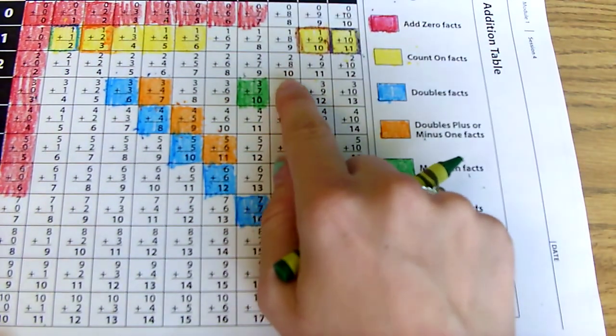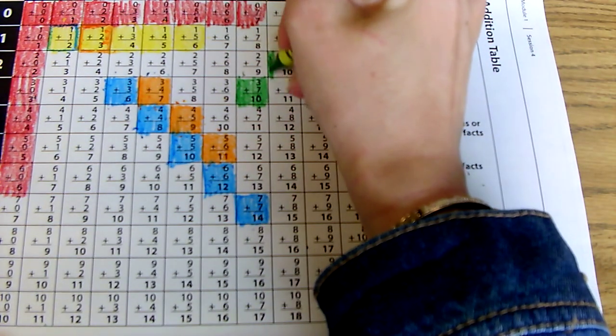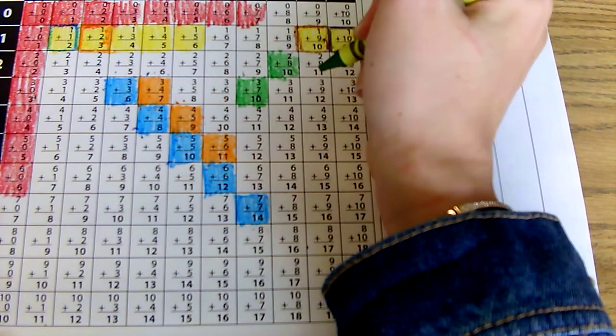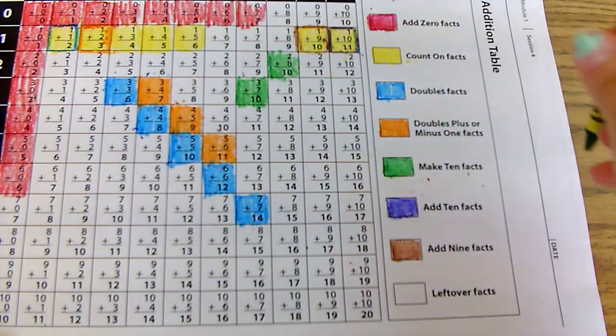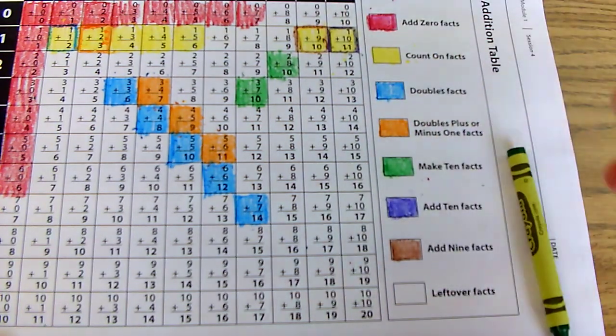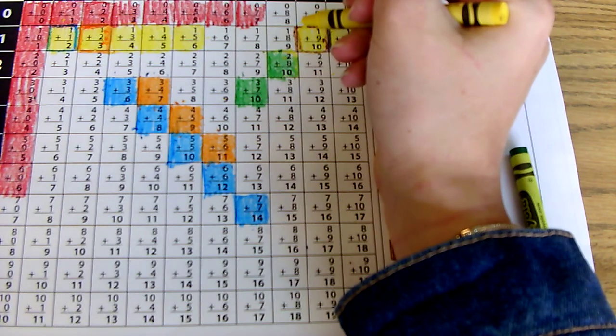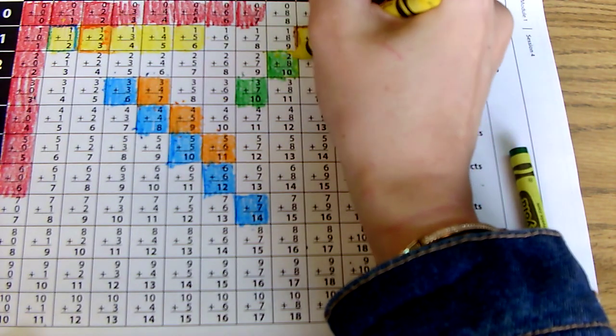I see one right here. 2 plus 8 equals 10. That's a make 10 fact. It's also a count on because we can do 8, 9, 10. So I'm just going to underline or make a box in yellow in that one so that we know it's both of them.